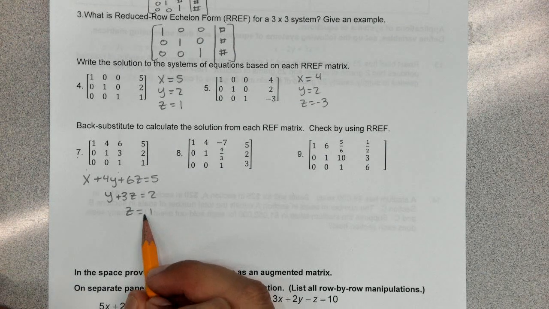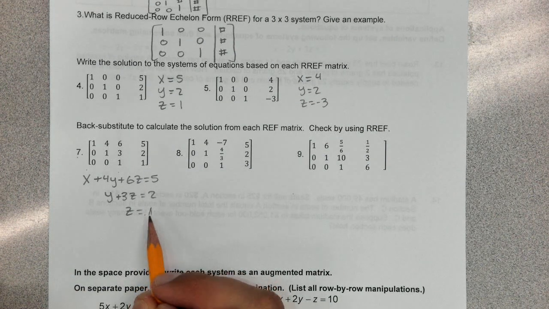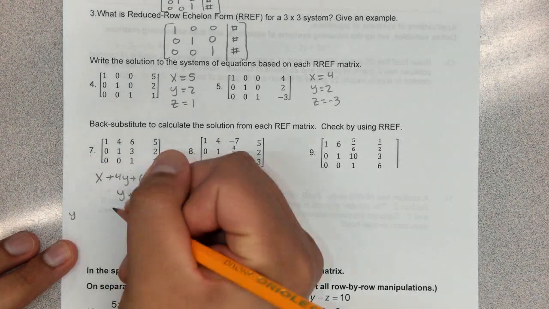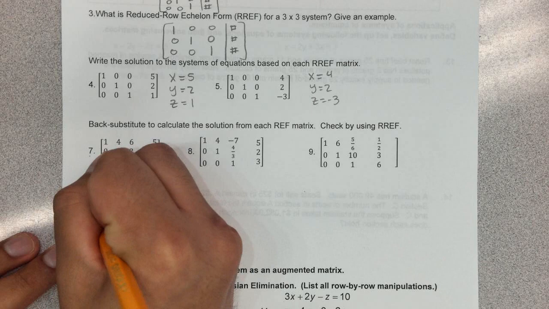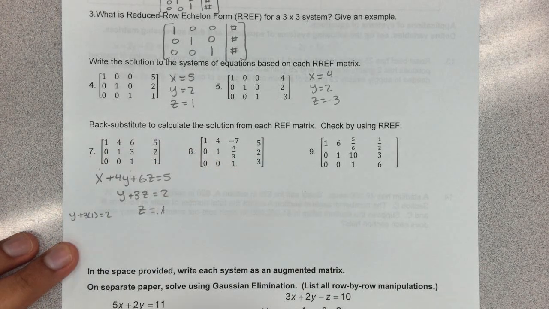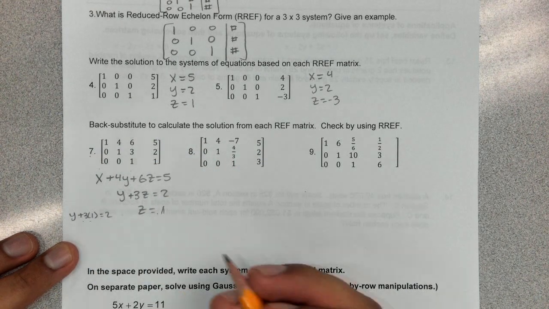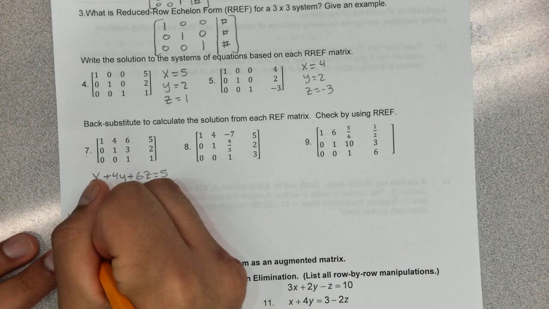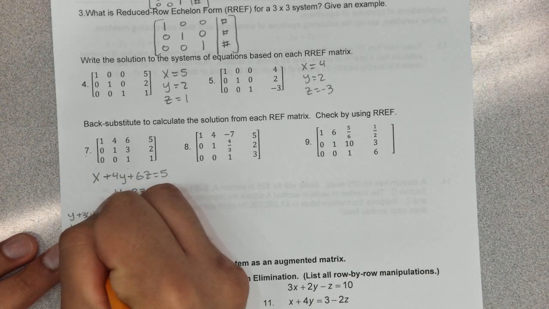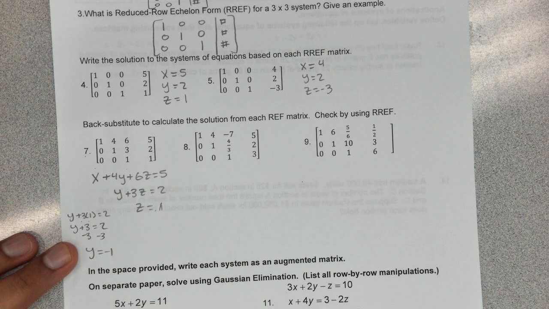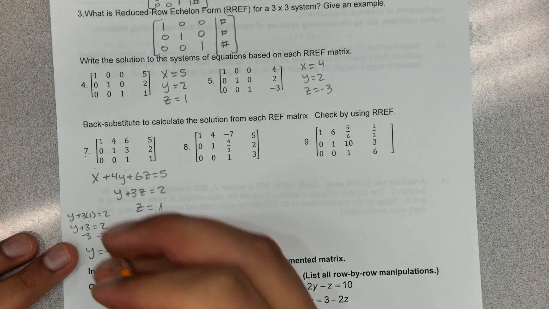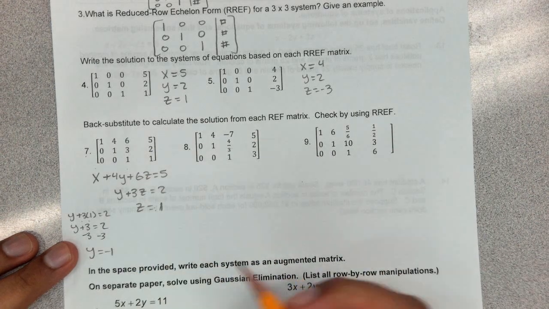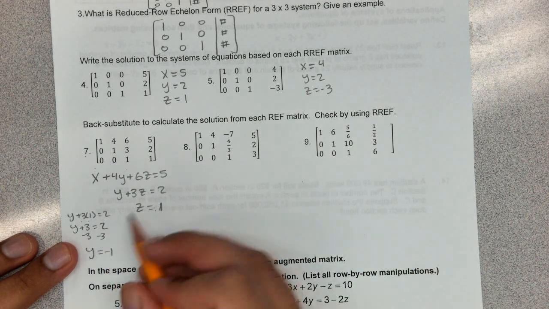We know that z equals 1, so let's plug that in to the second equation. That's going to be y plus 3 times 1 equals 2. We know that 3 times 1 is just 3, so y plus 3 equals 2. Subtract the 3, we get y equals negative 1. So we have z is 1, y is negative 1. Now let's use those two to find x.